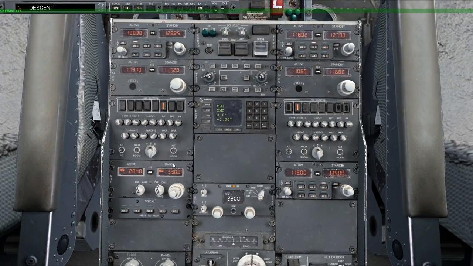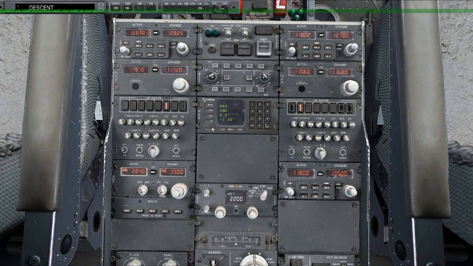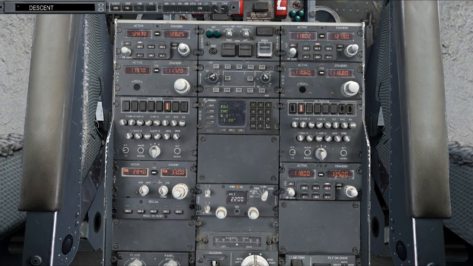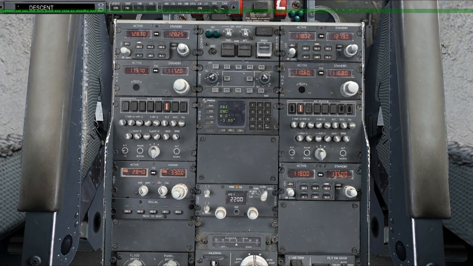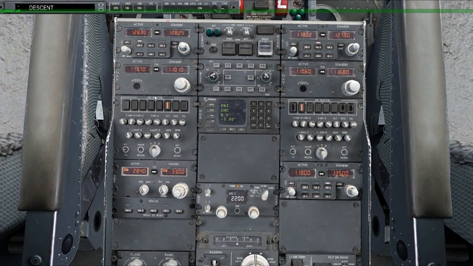Next thing I'm going to need to do is set up the radios. I can do that with FS2CREW. So set 110.10 on standby nav 1. Set. How cool is that?